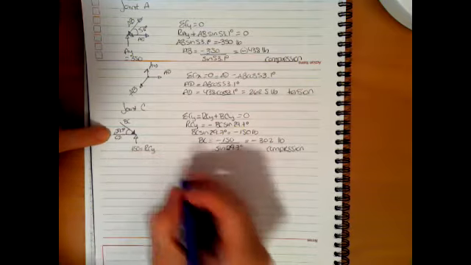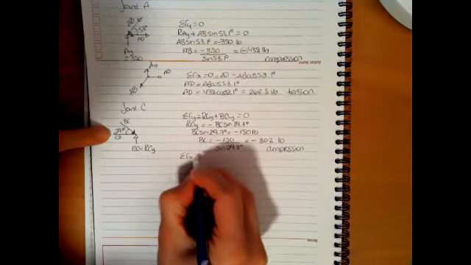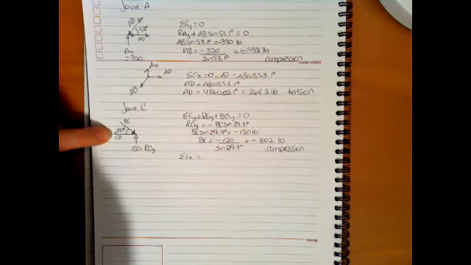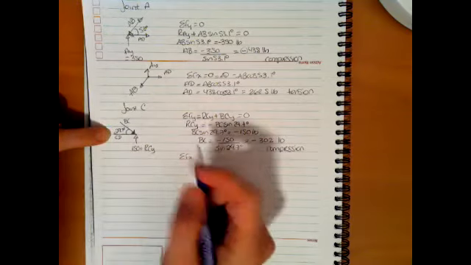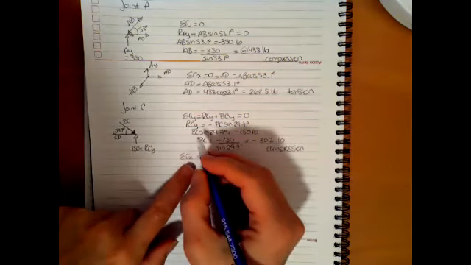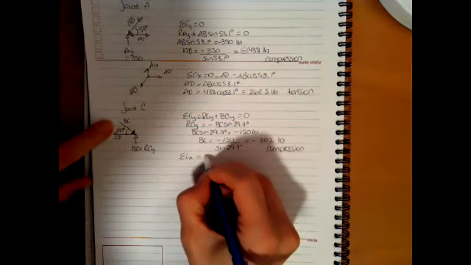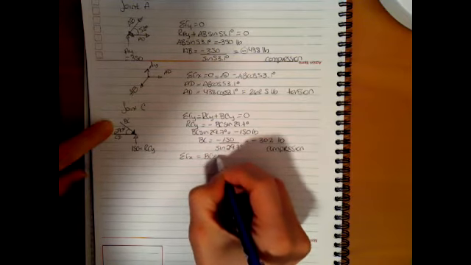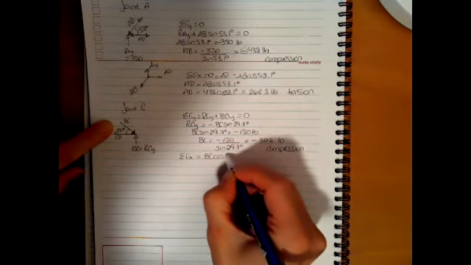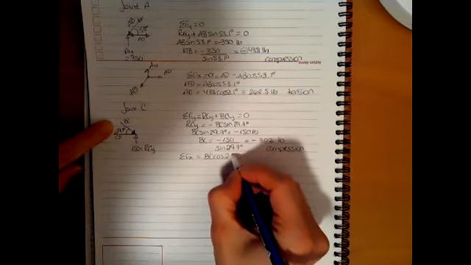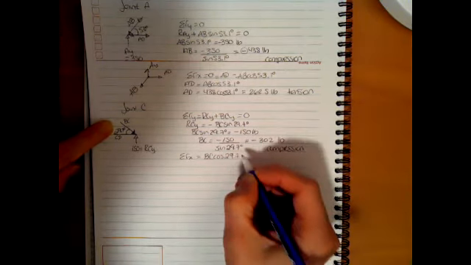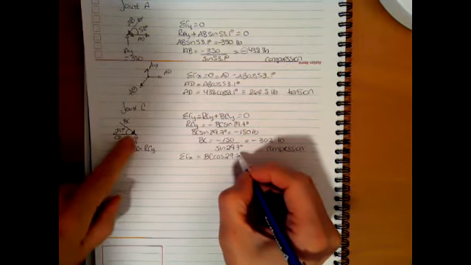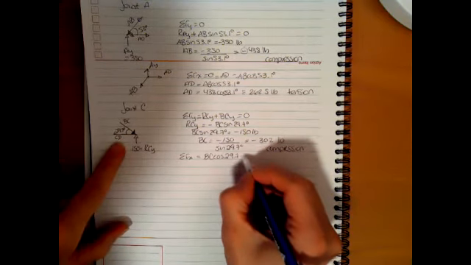So now I have the sum of the forces in X. What are the forces that I have on X? For the sum of forces in X, I have the BC component in X, which is BC cosine of 29.7. As you can see, this is going towards the right, so it's positive.